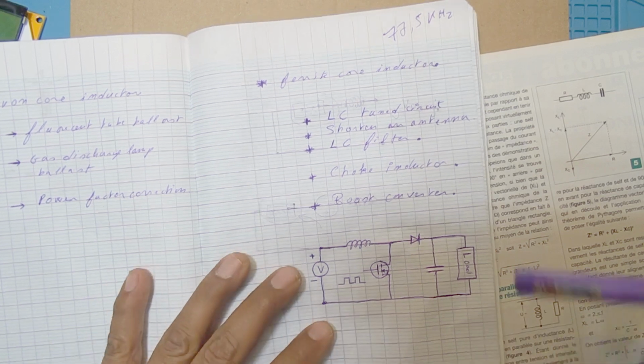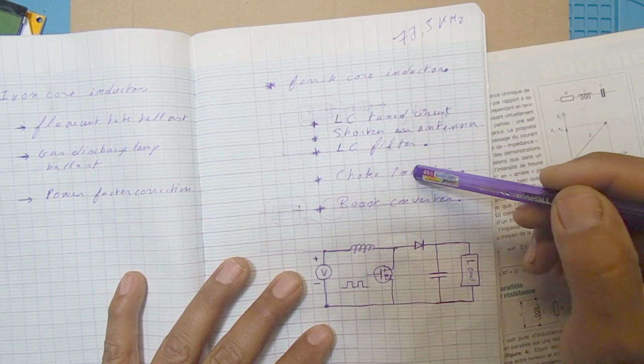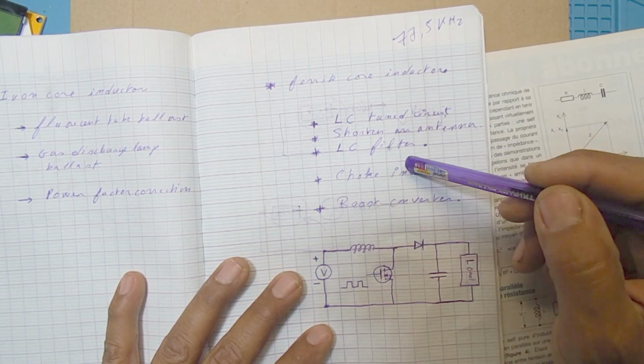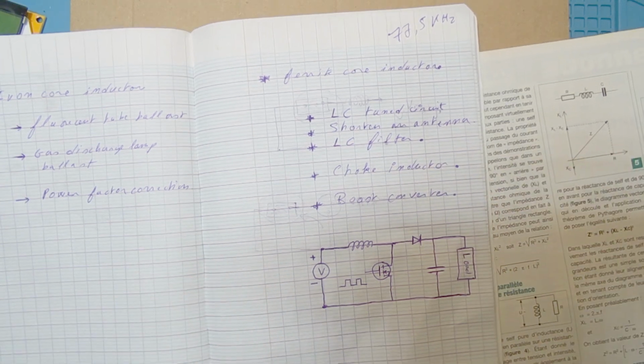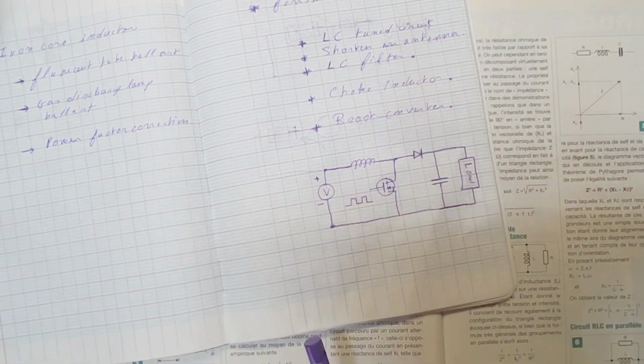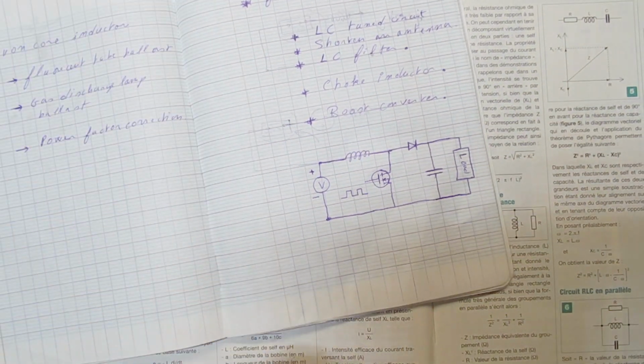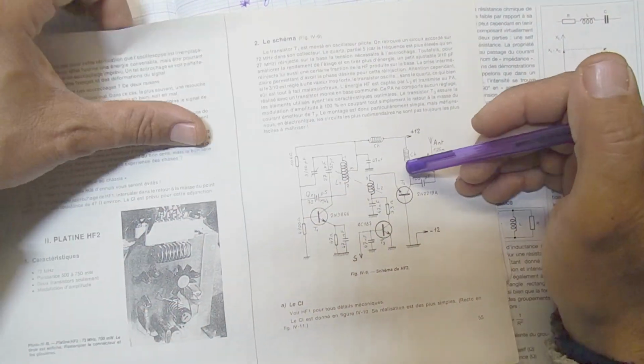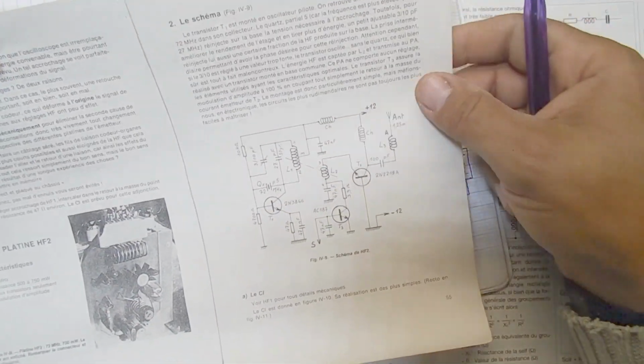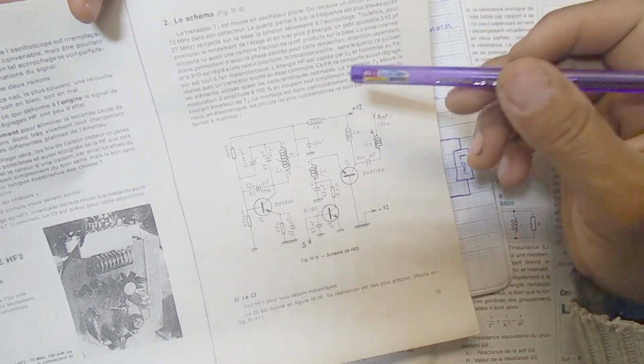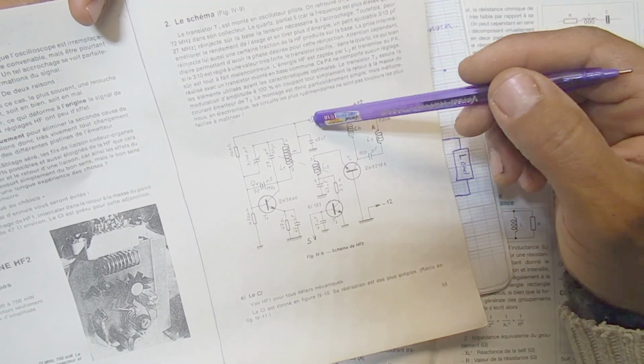Also, inductor can be used as a choke inductor. It means it will be used to block the high frequency part. For example, here in this circuit, in this transmitter, we can find those 2 inductors used as a choke.